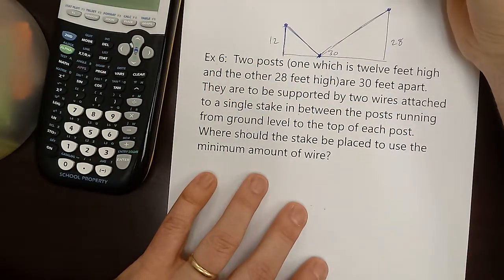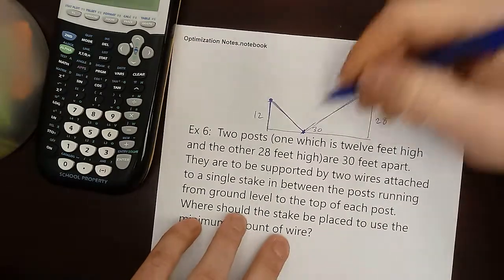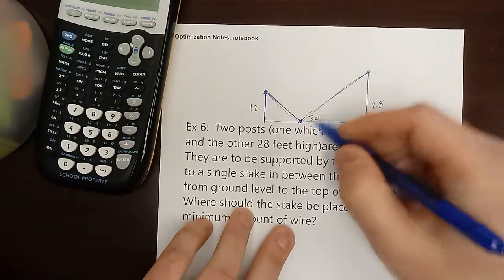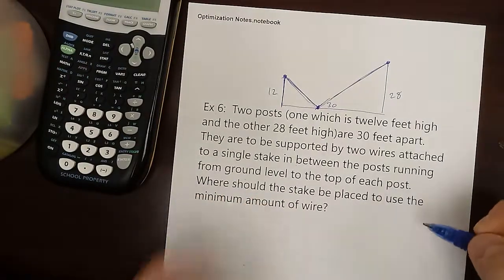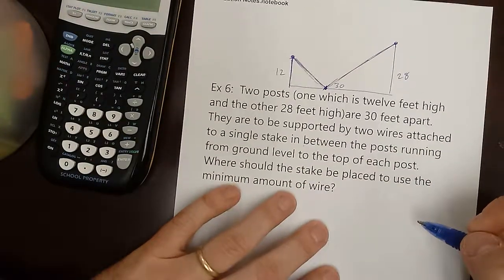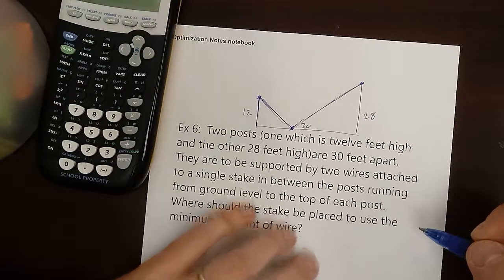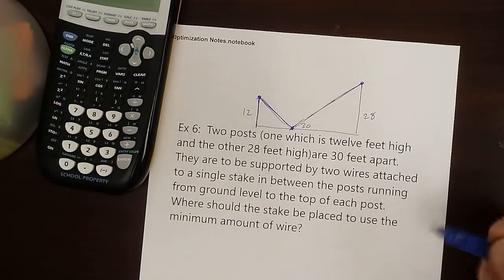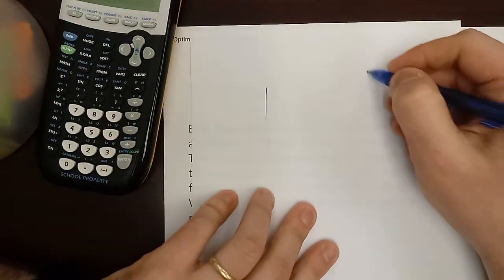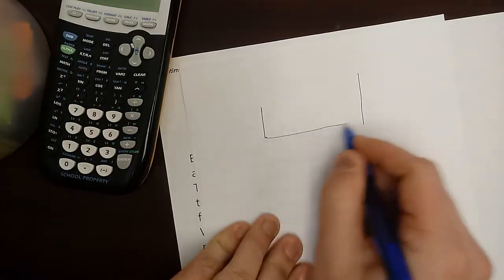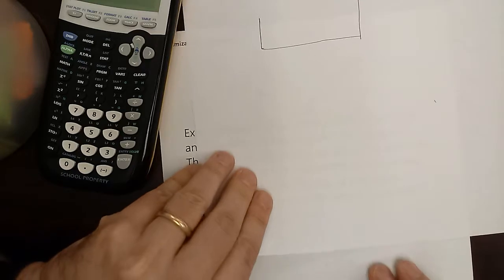Woof. So, wire. We're getting really cheap here, okay? And this is legit things that people do. You know, we've got these two, I'm just going to trace the scenario a couple of times.